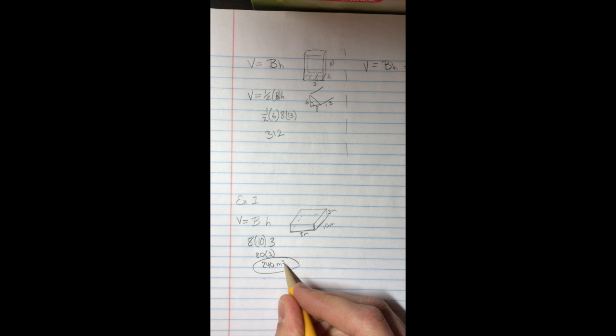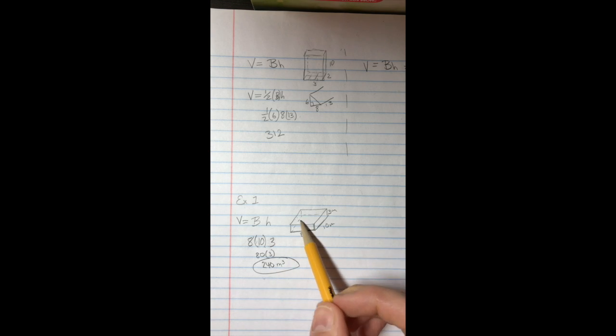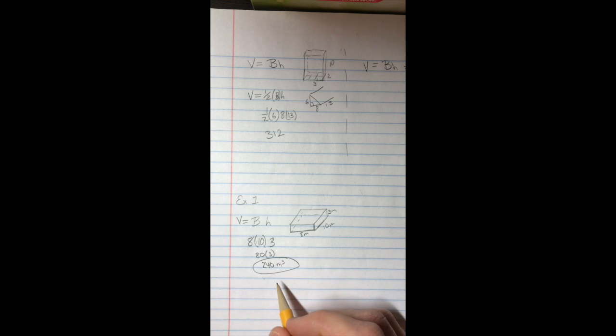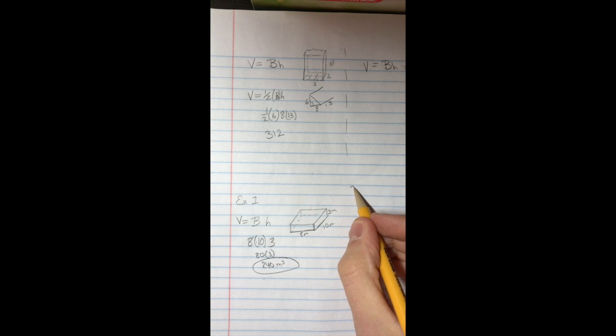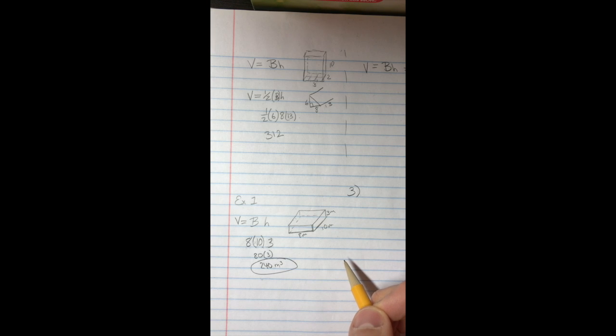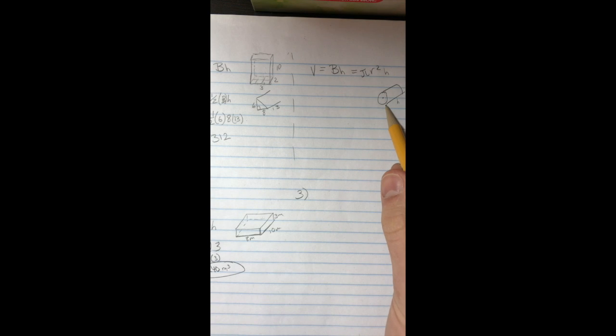Remember, we're going to cube because that is the volume. How many square cubes can fit in here? 240. All right. The last one we will be practicing is the third example. Okay, you will be doing checkpoint number 2 on your own. All right, we've got a cylinder just like before. Okay, and let's try. Our radius is 5. Our height is 15. What are we going to do next?